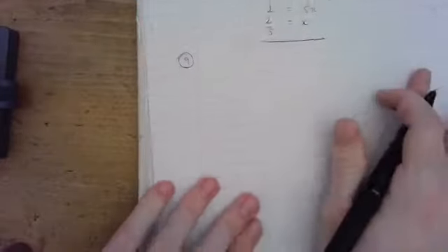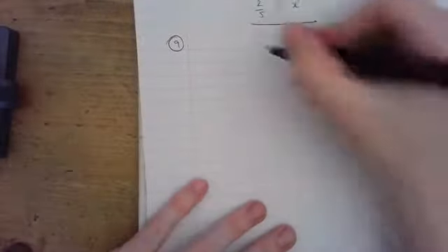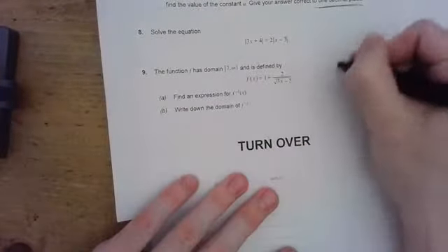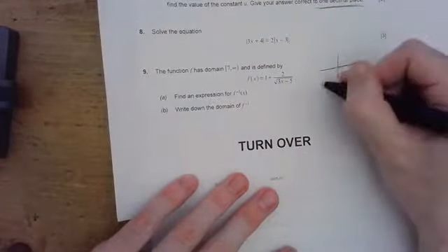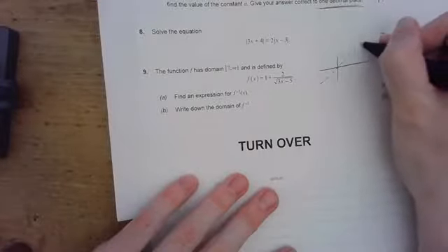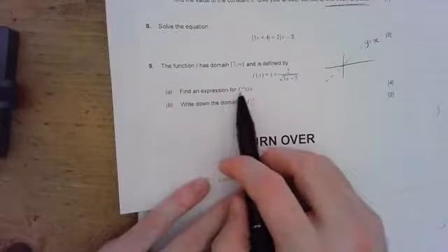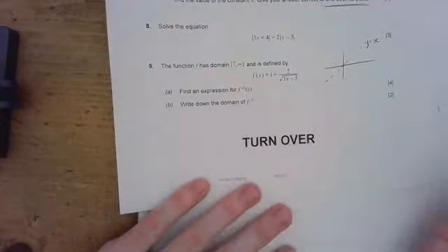The next one, we are on to our functions. So 9. And we are asked to do an inverse function. So we're given this thing here. So inverse functions are graphs that are reflected in this dotted line, which is y equals x. Okay, and it says find an expression for f minus 1 of x, and then write down the domain of that.